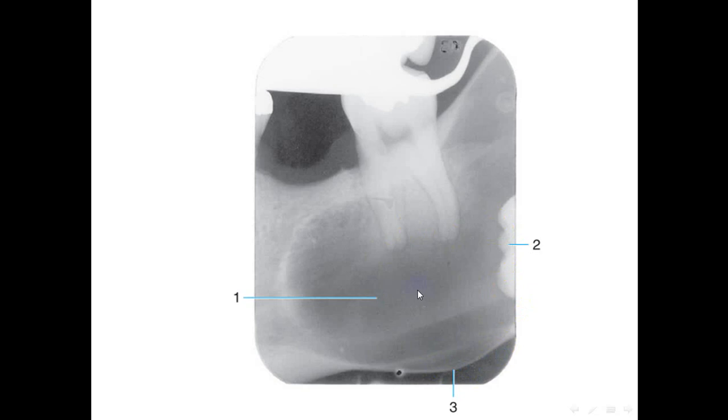In this image, the image receptor was placed in the vertical position instead of the usual horizontal position to better record this condition. So this lesion is called the dentigerous cyst.